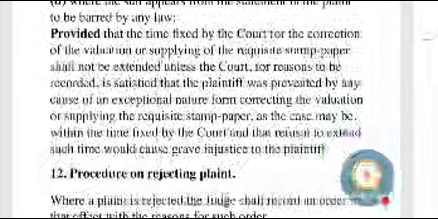So the general rule is that when the court directs you to correct the valuation because your suit is undervalued, it must be corrected within the time fixed by the court. And in the other case, when the suit is properly valued but insufficient stamp paper has been given, in those cases also the time is fixed. That is the general rule.